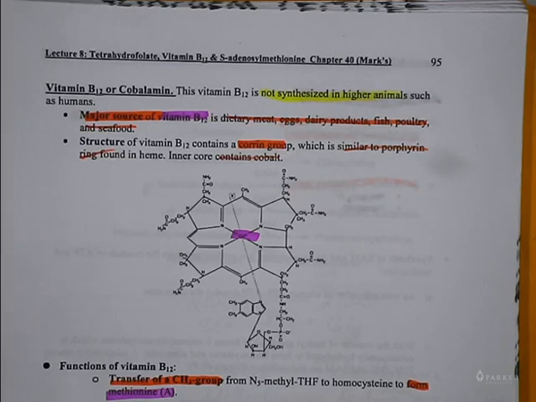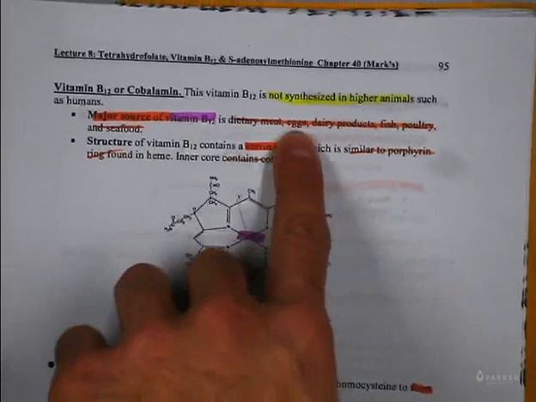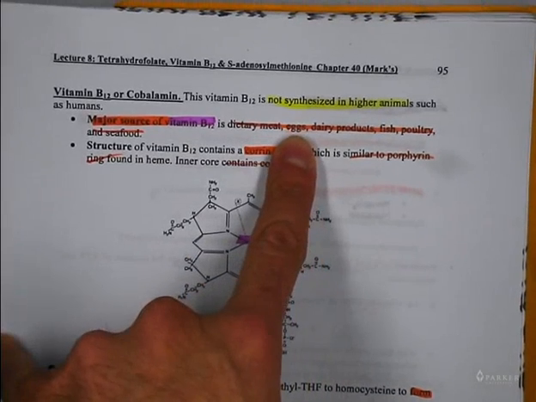Vegetarians usually don't have trouble with this. They'll get it in certain supplements, so it's not a big deal, but vegetarians who don't know what they're doing can often be B12 deficient. And B12 deficiency is very bad neurologically. B12 is really important for the nervous system. So B12 is all animal products, I should say.